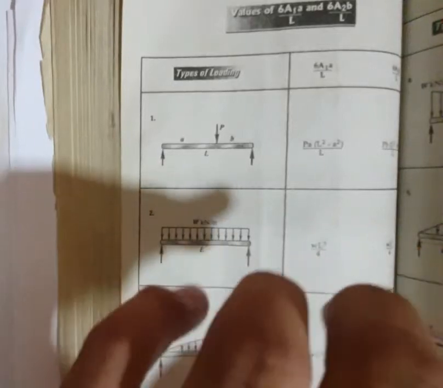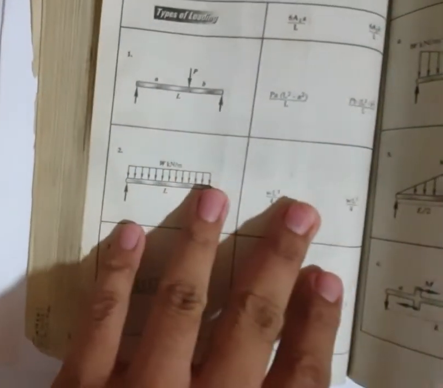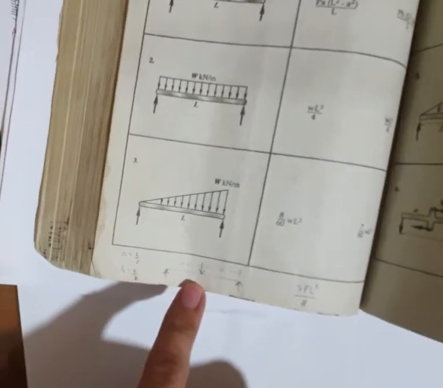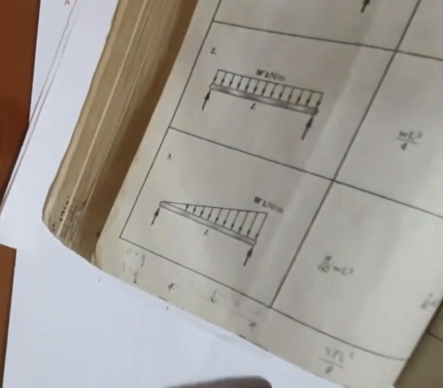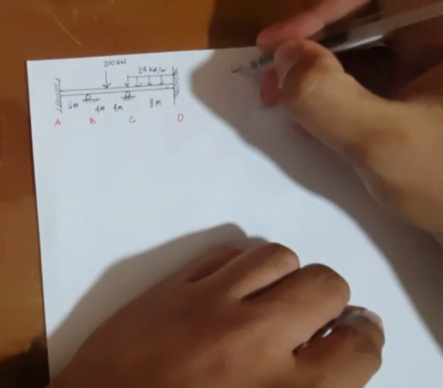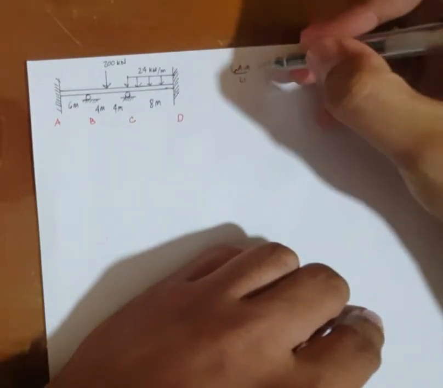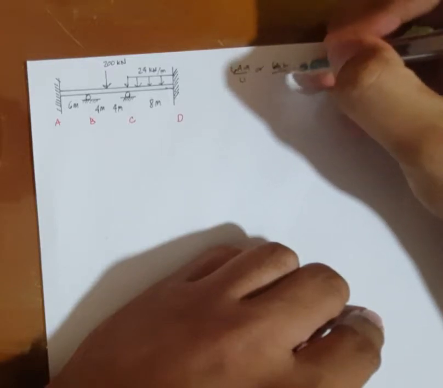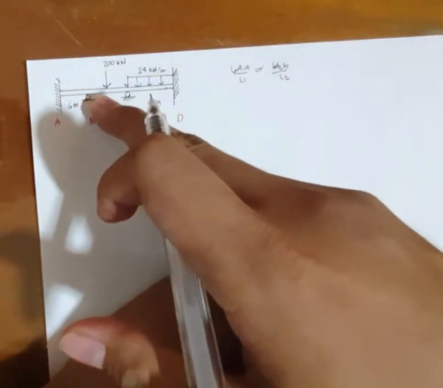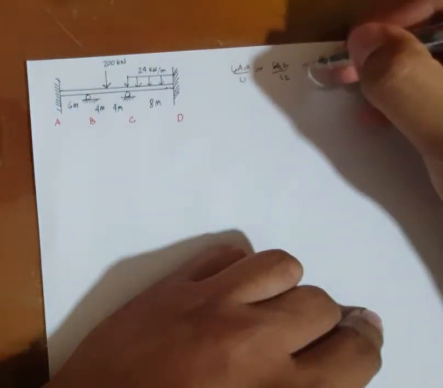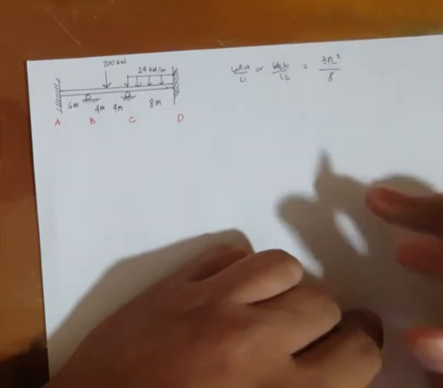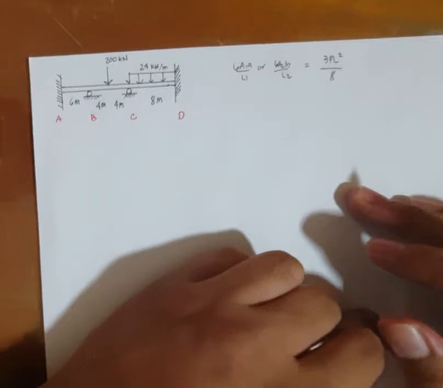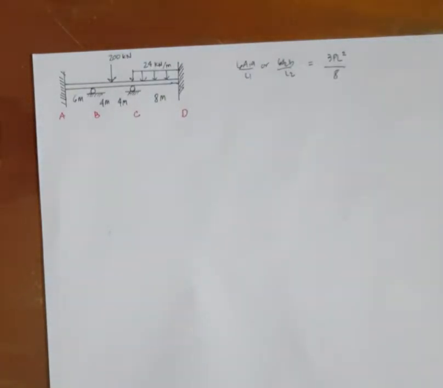So in this problem, let's just try to apply it. For a concentrated load on the span, use 3PL squared over 8. It is the same for 6A1A over L1 and 6A2B over L2. So 6A1A over L1 or 6A2B over L2, for this type of load, we have 3PL squared over 8, so we don't waste time in solving.